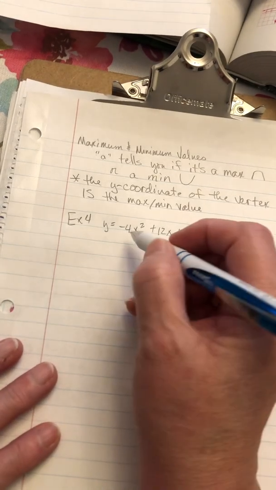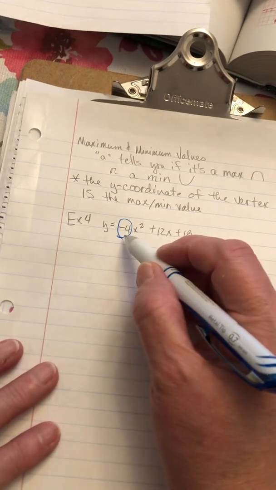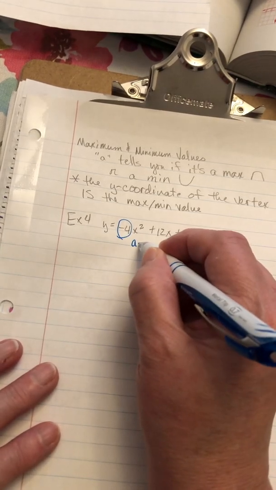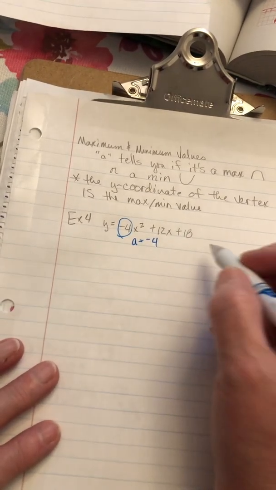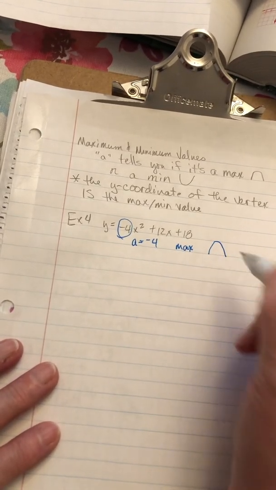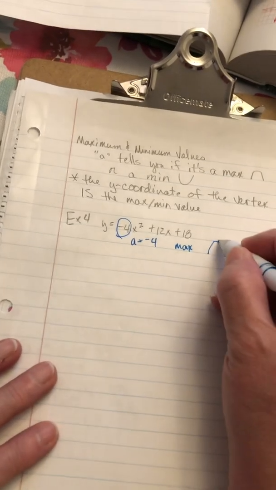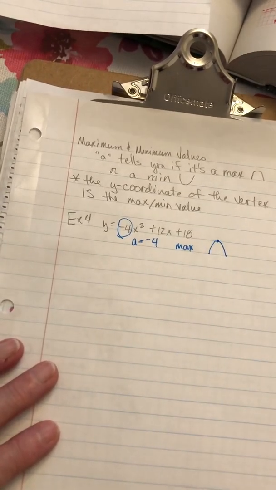This is example 4. And see, I've got a. a is negative 4. That tells me it's a maximum, because I know my graph is going to open like this, okay? So I am going to have a maximum value. The maximum value is the y-coordinate of my vertex.